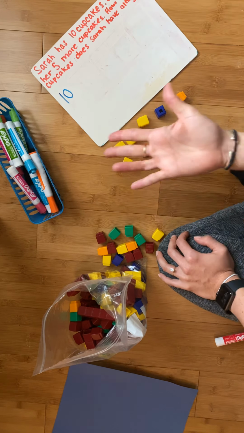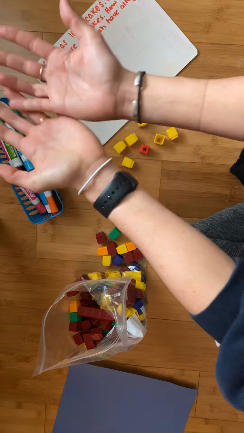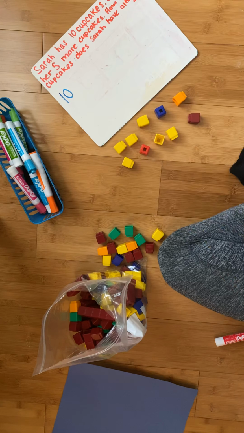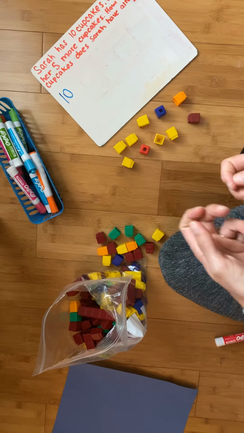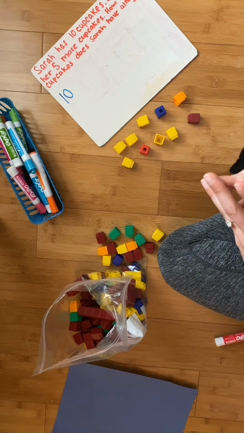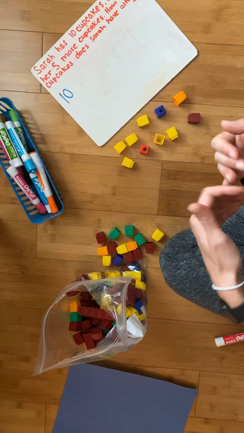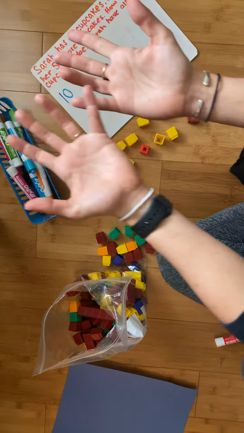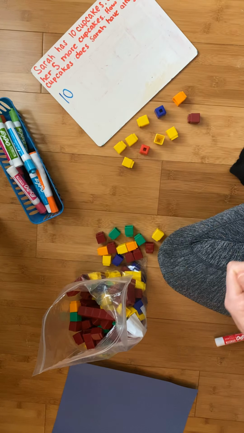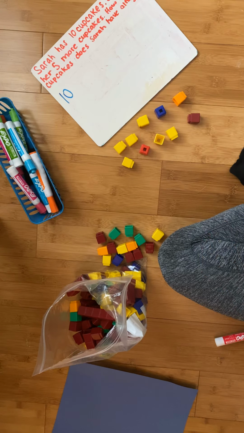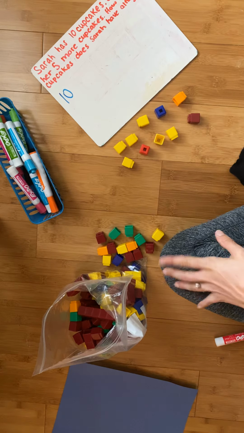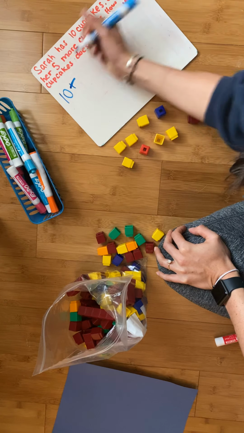If someone gives you something, if they give it to you, are you getting more or are they getting less? If someone's giving you something, you're getting it. That is getting more. If they take something, that would be subtraction, less. So we know we're going to be adding.